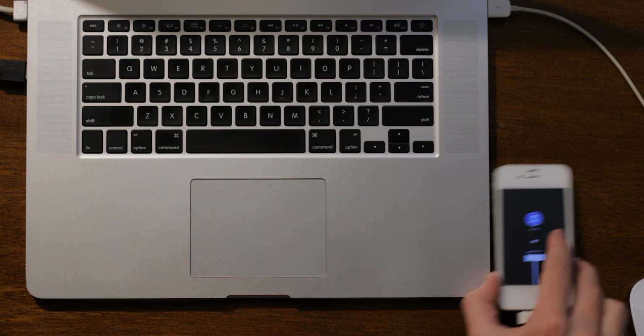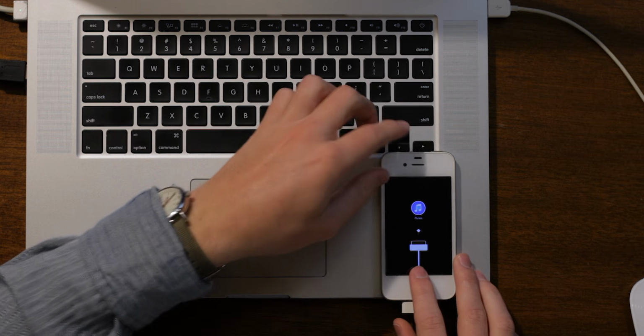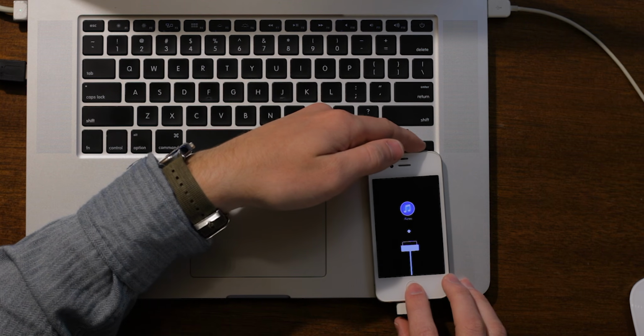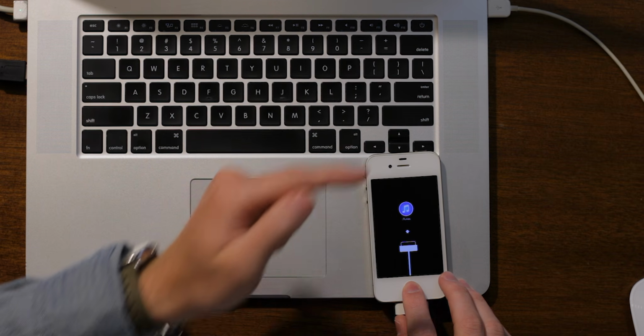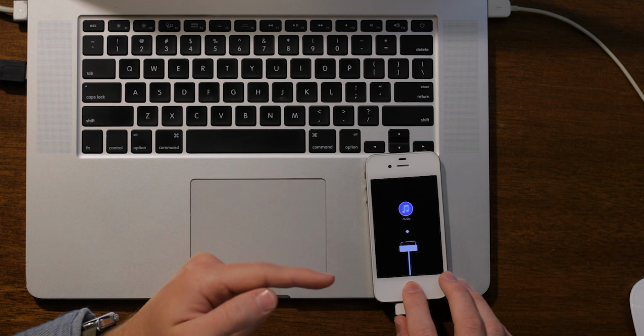Now in order to put it in DFU mode, it's a little tricky, it requires a little bit of finesse, but you got this. So to put in DFU mode, basically you have to press and hold both the power button and the home button for 8 seconds, and then you let go of the power button but continue to hold the home button for another 8 seconds. The good news is the Legacy iOS Kit makes this super easy.